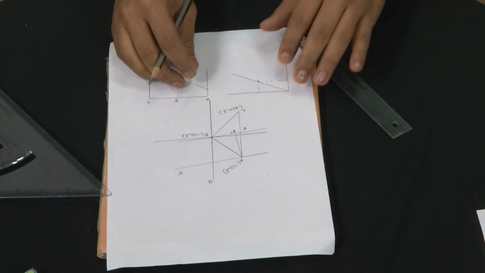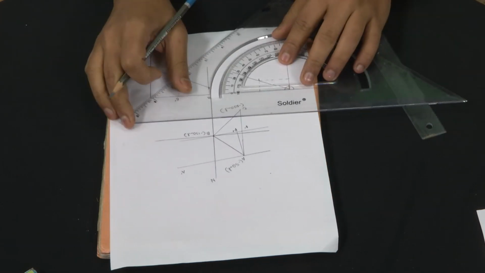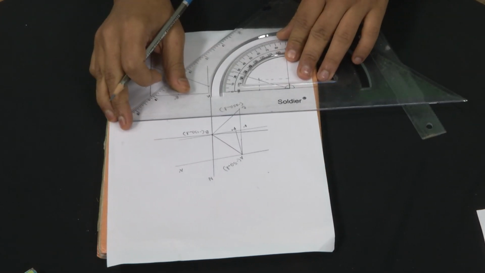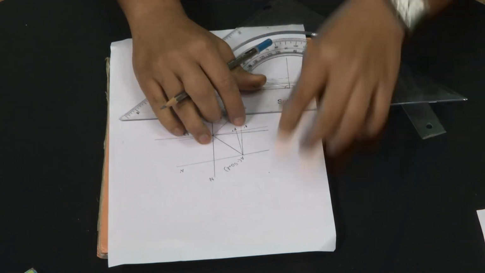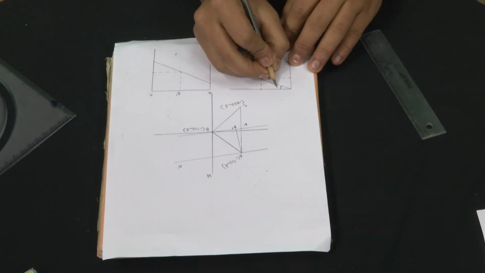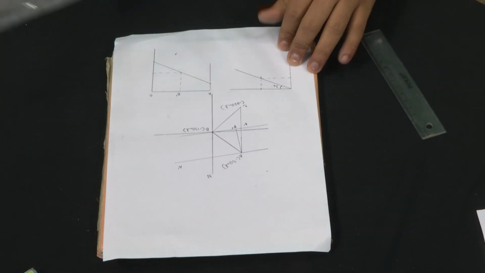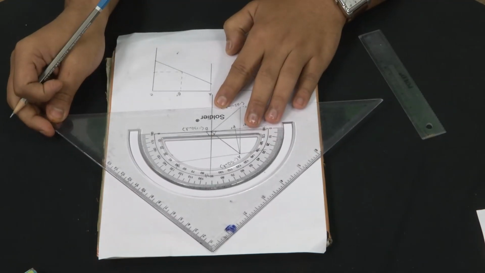I join these 2 points and measure the angle, which will be the dip angle of the ore body. So, the angle is 26 degrees. And I measure the strike of the ore body.